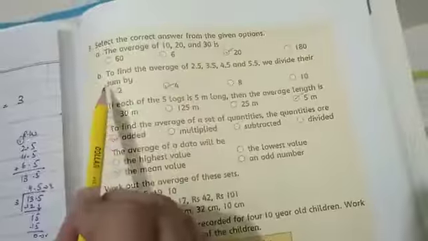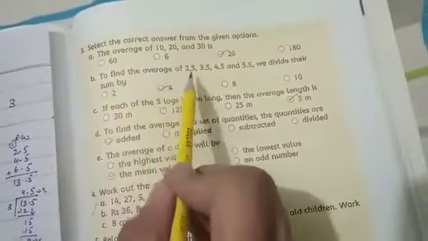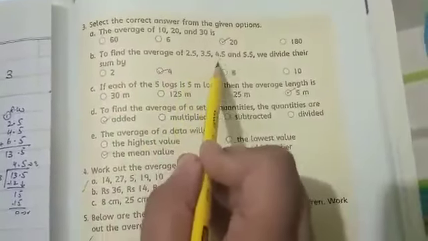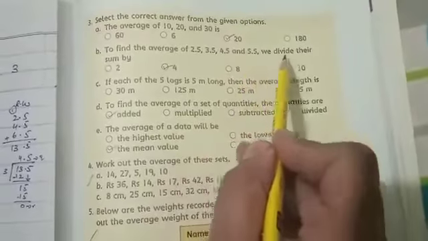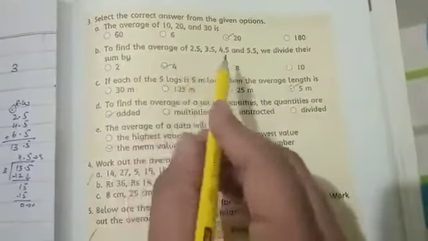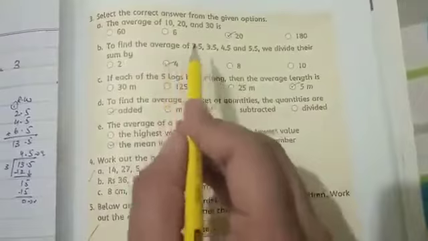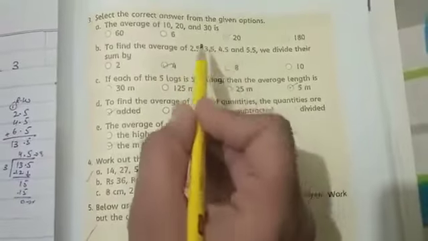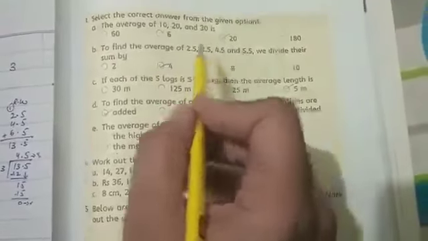Okay girls, now B part is to find the average of 2.5, 3.5, 4.5 and 5.5. We divide their sum by, on which number will we divide their sum? By 4 because there are 4 values. Okay, 1, 2, 3 and 4.